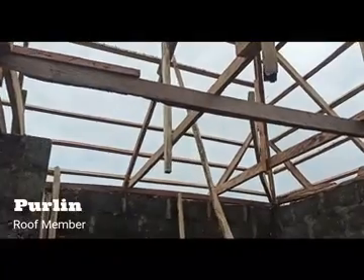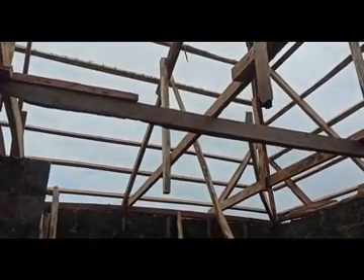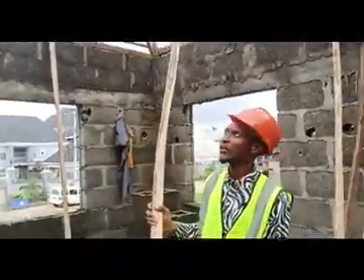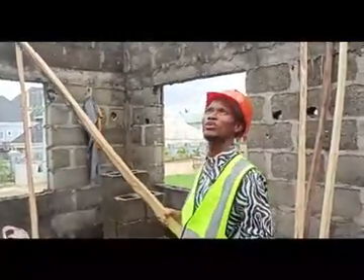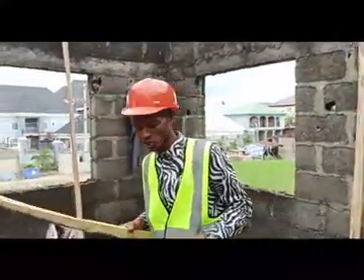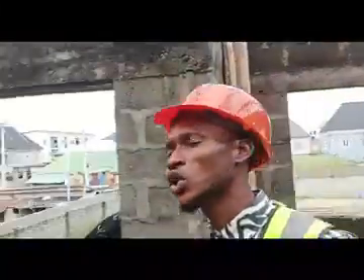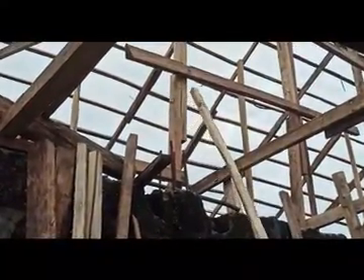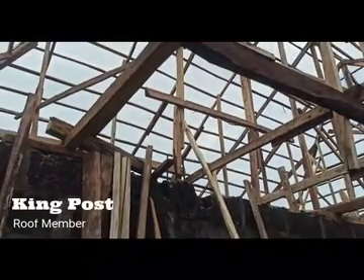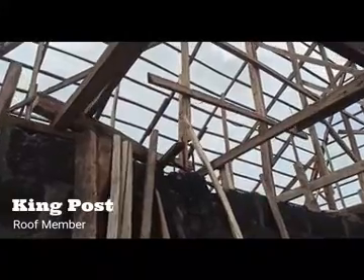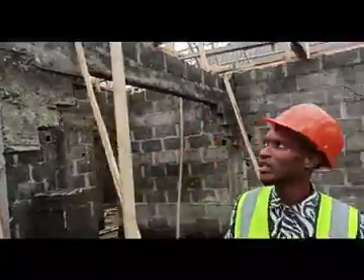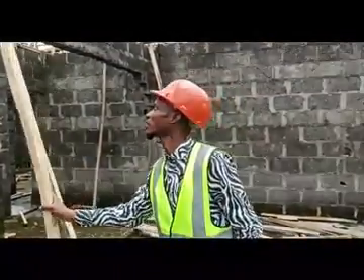The spacing of the purlins depends on the roof covering we are using, whether we are using a long span aluminum roof or a stone coated roof. Another member I will show you which is very important during roof construction is our king post. This is a king post. The king post is what gives the height of the roof. So when you are talking about roof height, it is actually a function of our king post.